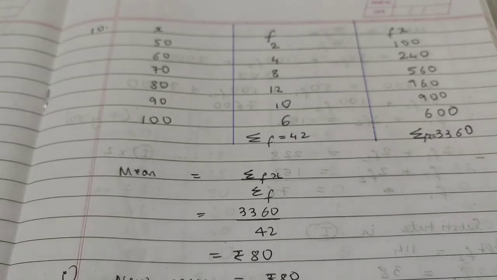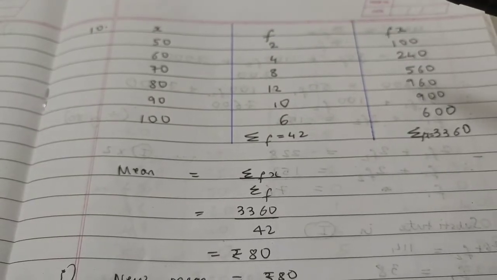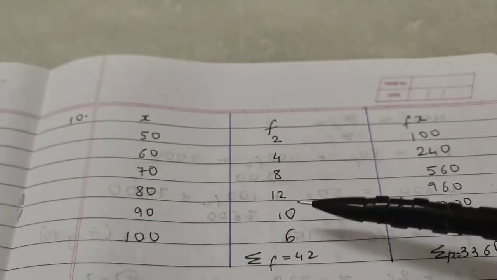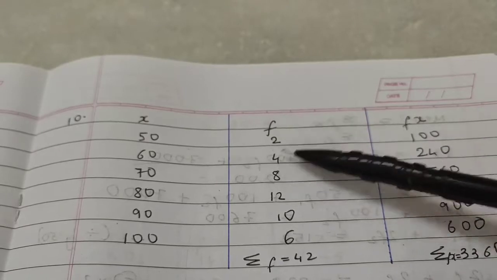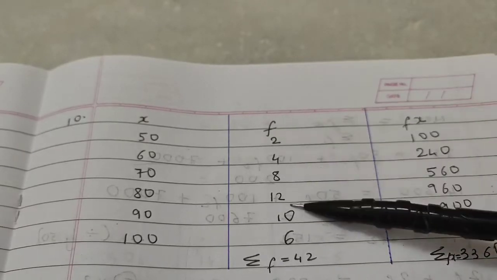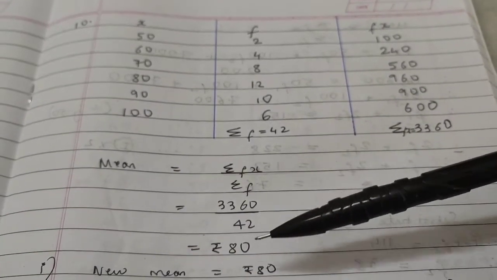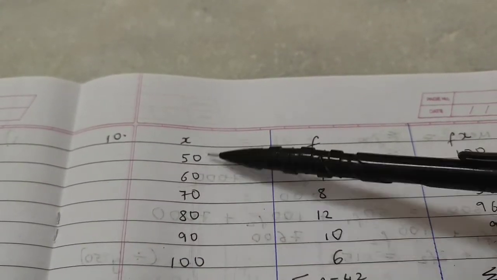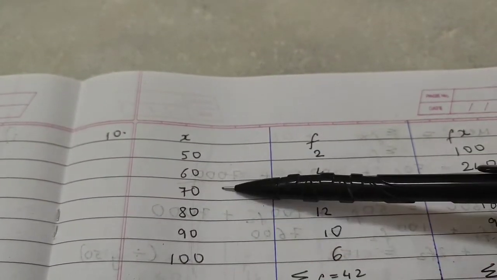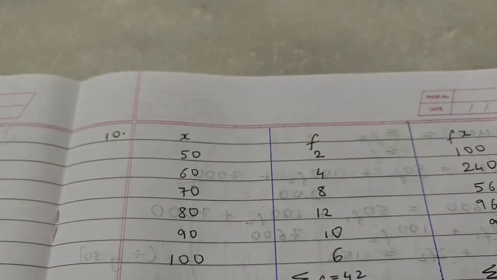Now, Roman number 1, if the number of workers in each category is doubled, then what will be the new wage? Well, if the number of workers, that is the frequency, is doubled, all of them are doubled, that does not affect the new mean, because the mean that we got is in rupees. So only if these wages which are in rupees are changed will it affect the mean.